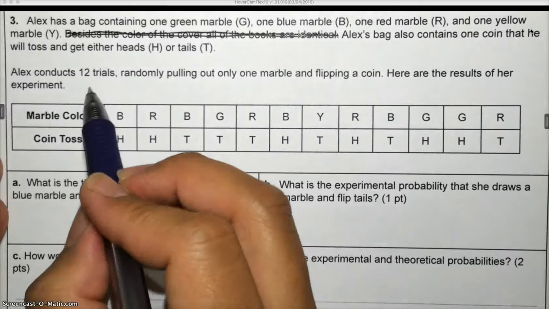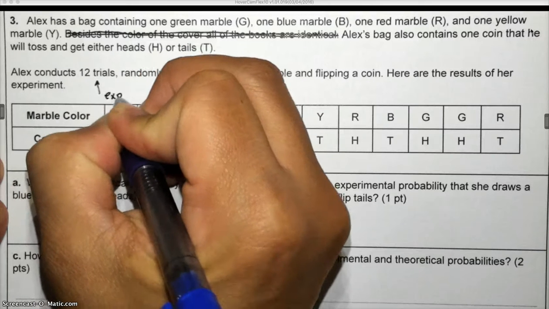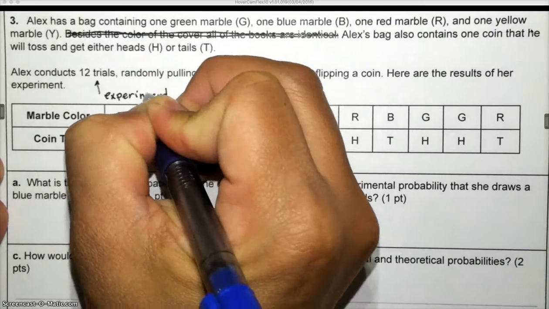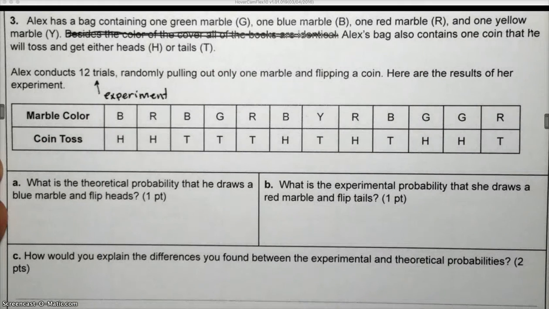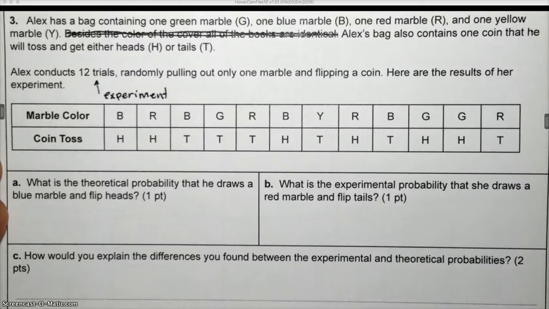Because it's 12 trials, this means experiment. That is his experiment. He conducts 12 trials, or an experiment, randomly pulling out 1 marble and flipping a coin. Here are the results of her experiment. Or his. Alex can be either one.